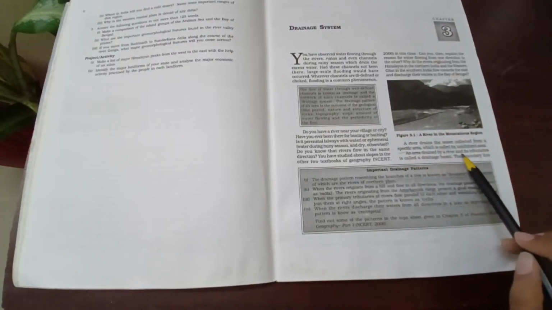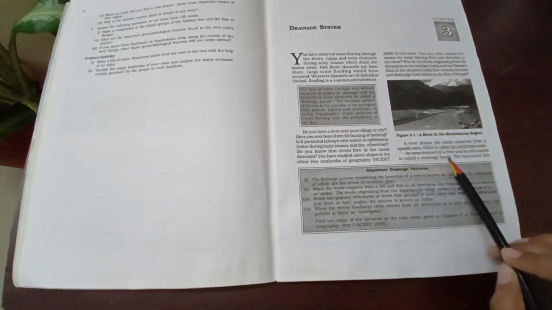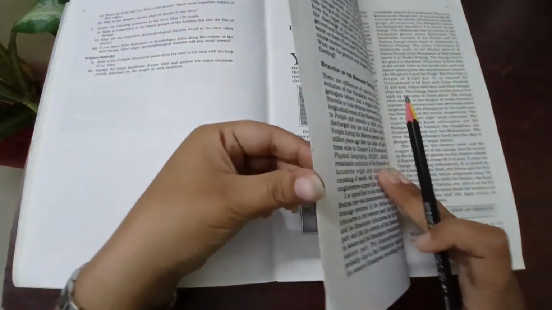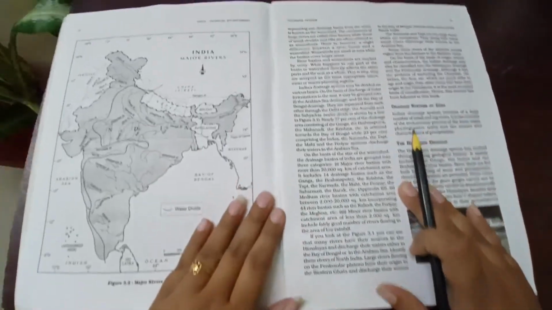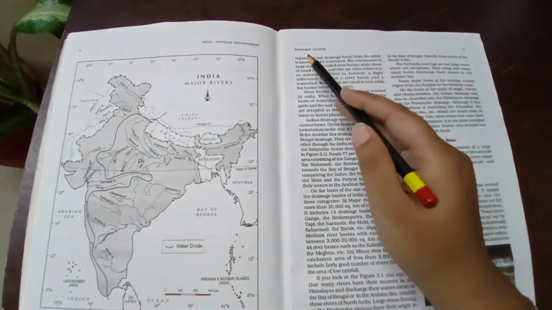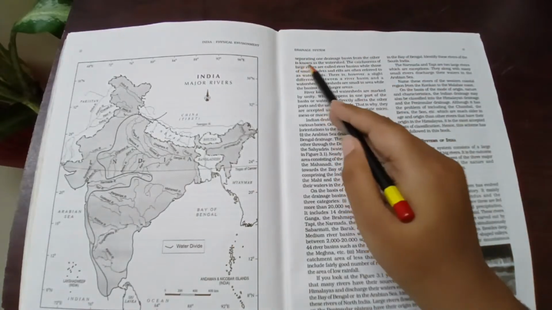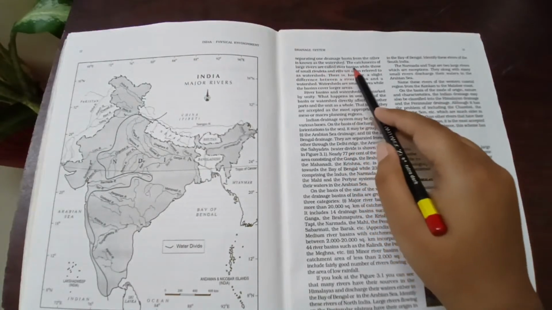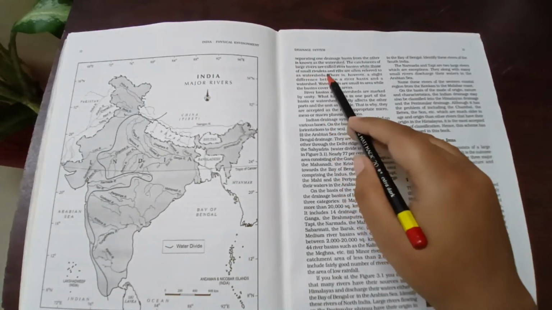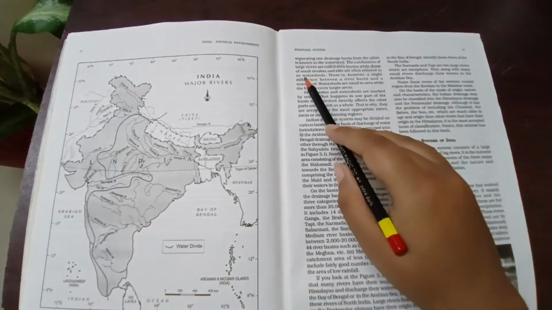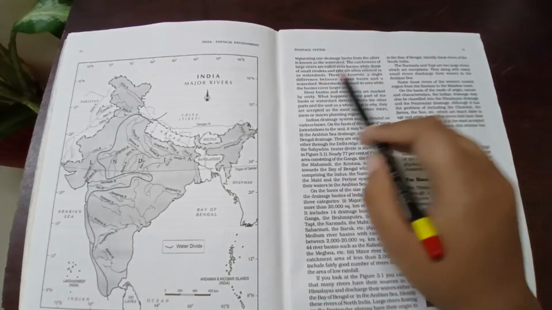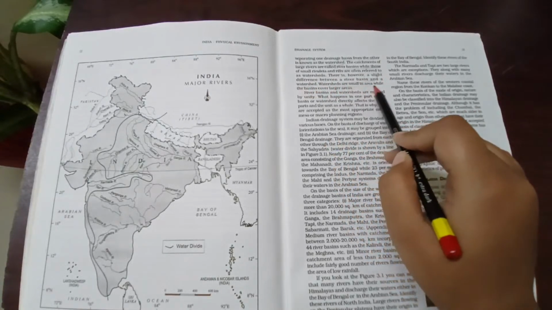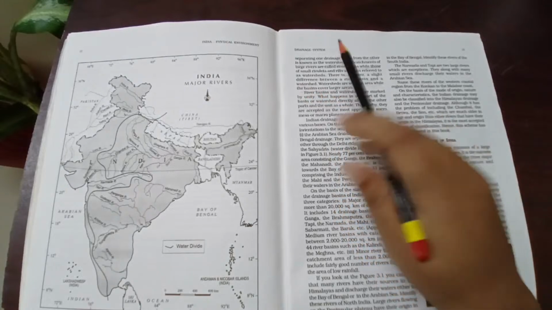An area drained by a river and its tributaries is called a drainage basin. The boundary line separating one drainage basin from the other is known as the watershed. The catchments of large rivers are called river basins, while those of small rivulets and rills are often referred to as watersheds. There is, however, a slight difference between a river basin and a watershed. Watersheds are small in area while basins cover larger areas.